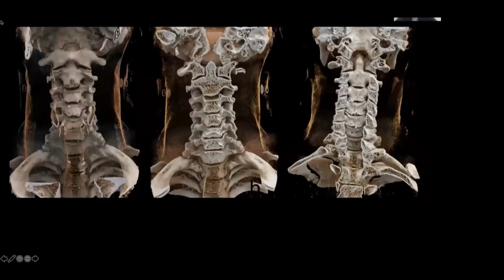Then you have the axis, which forms a pivot of rotation. Then you have the C2, C3 junction, which is a particularly important biomechanical component called the root. And then you have the remainder of the cervical spine, which people discuss as the column.